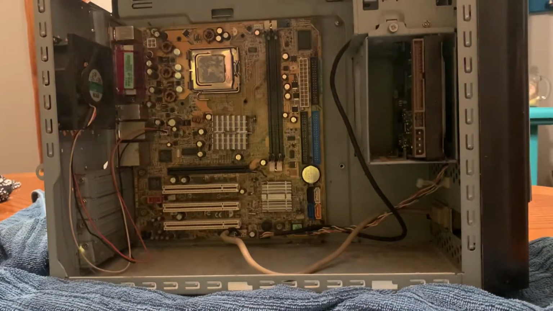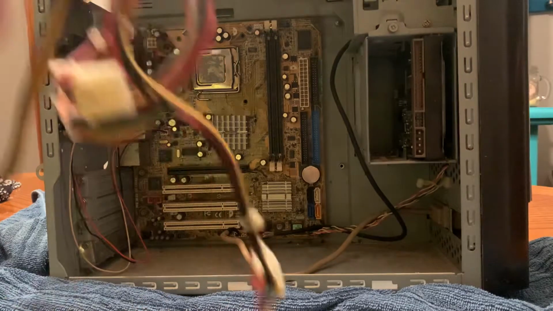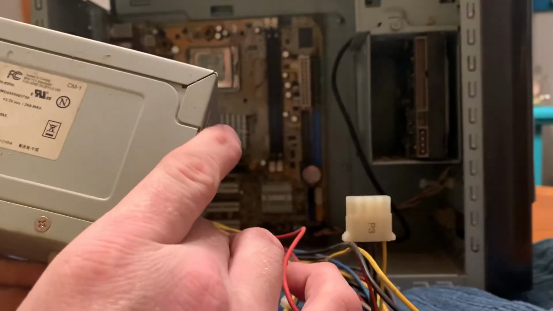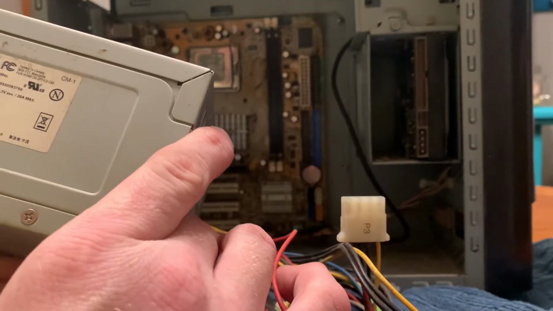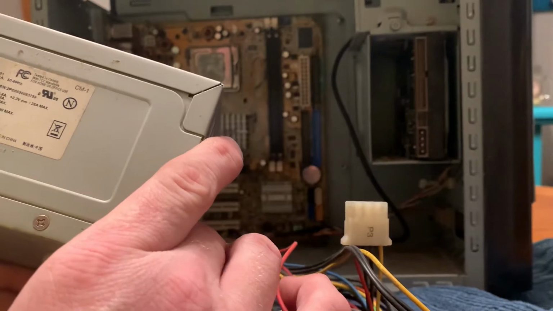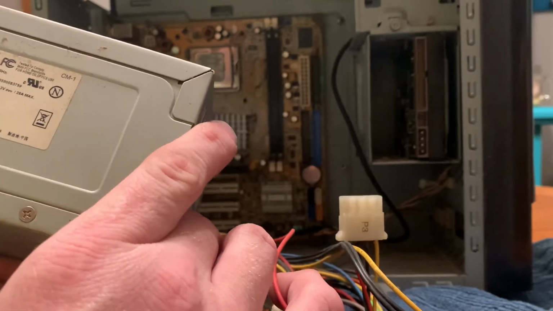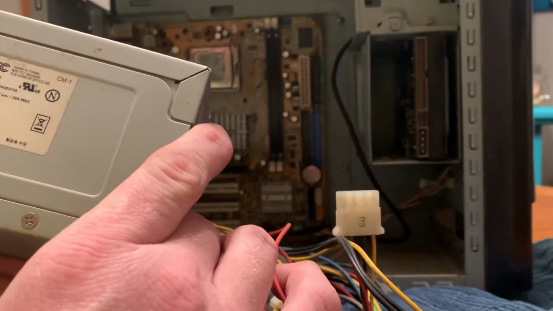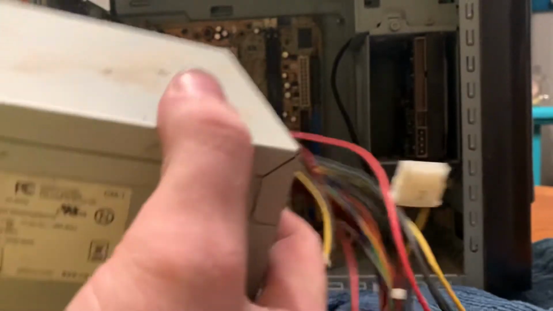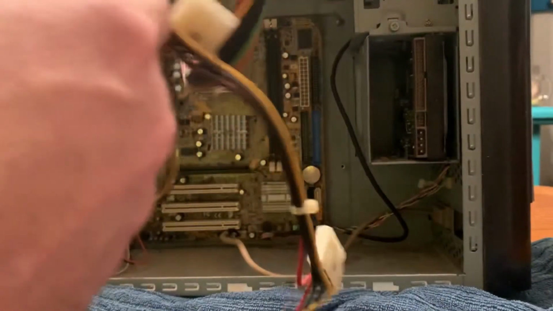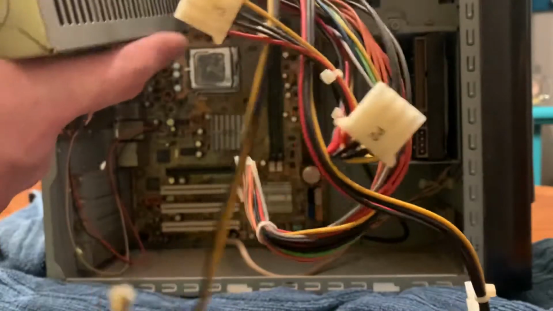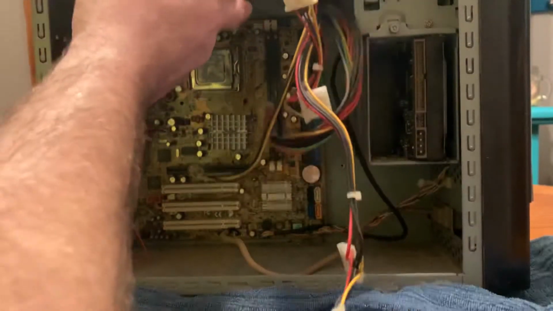Now, like I said, this is an old power supply. It's only 280 watts. Modern-day computers, this thing won't even boot up. It doesn't have enough power to boot up your computer, let alone anything you've got in there. But for this old computer, it works great. It's perfect for it. It just pops in.